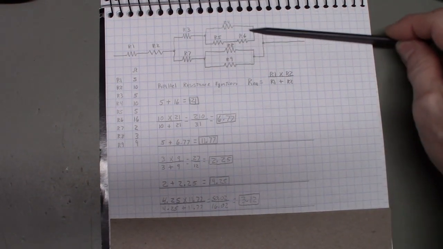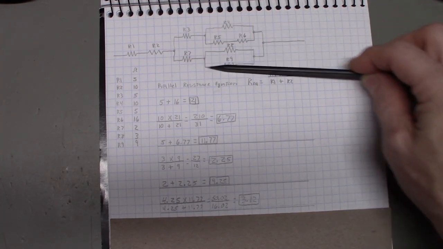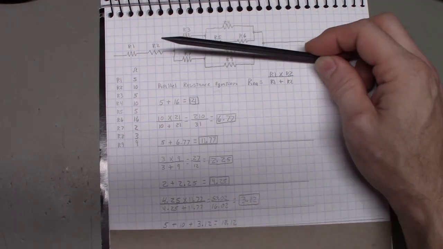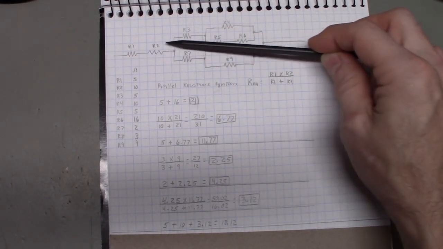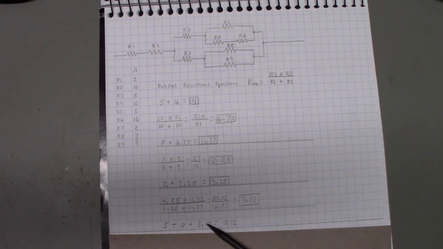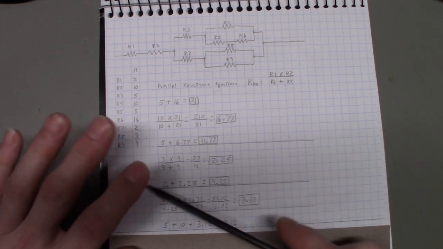That's the equivalent resistance of all of these series parallel combinations. Then we just need to add that to these two values, 5 ohms and 10 ohms, plus the 3.12 for the entire equivalent resistance, which gives us a grand total of 18.12 ohms. It's not complicated math, not in the least.